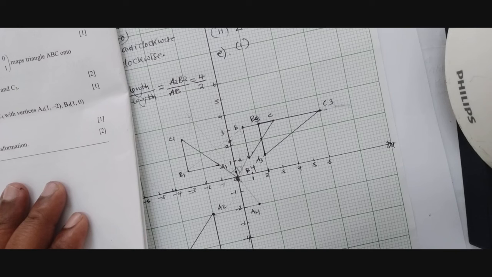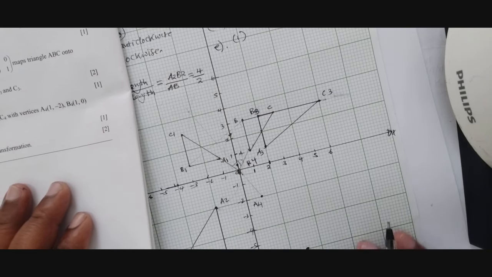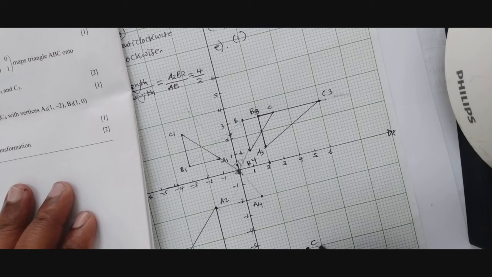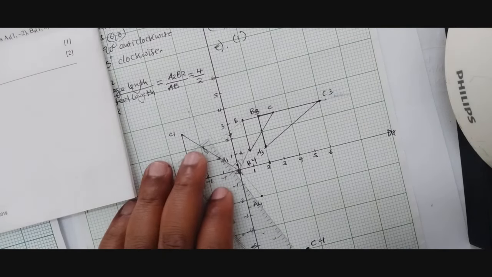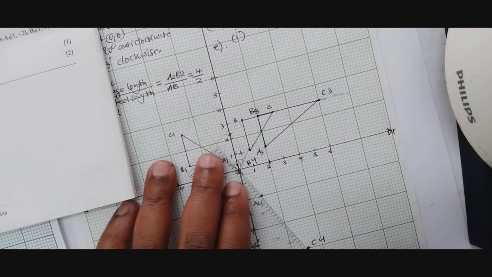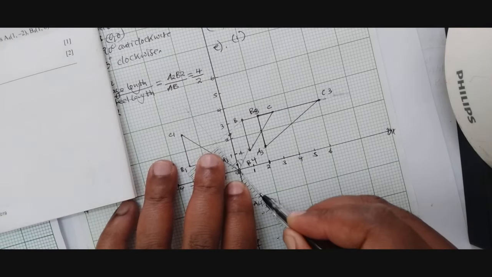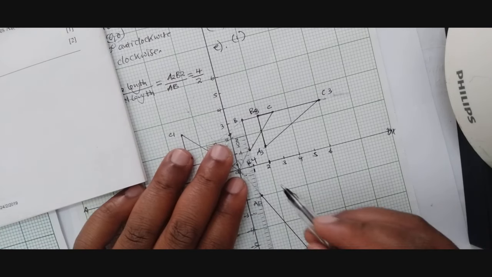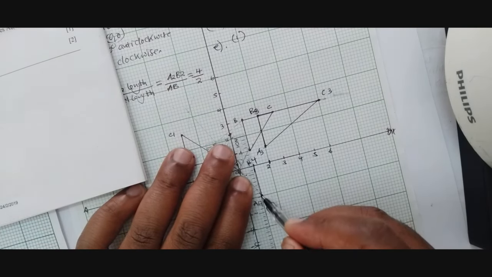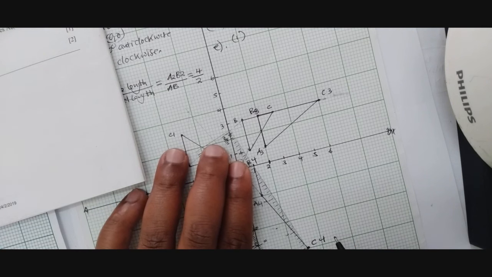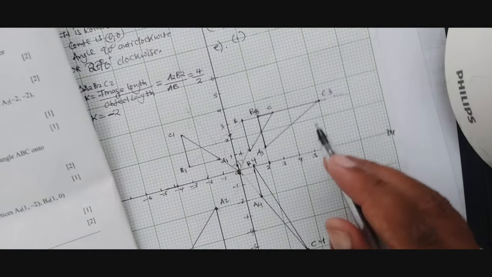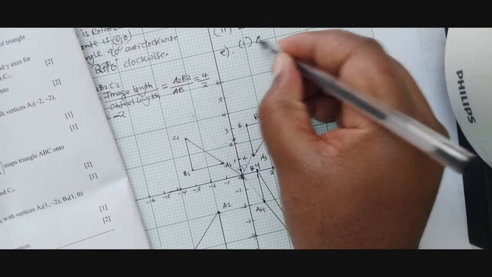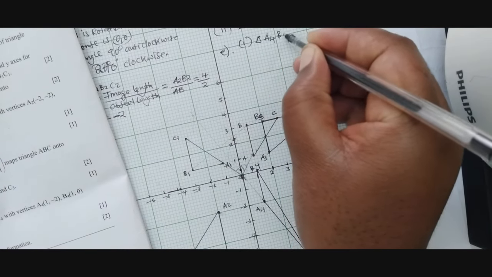Here. This is C4. Okay? Then you join, and you get your 1 mark. Just by drawing, you see how simple these things are. So you have this point. Join it here. So for Roman numeral 1, it is triangle A4, B4, and C4.